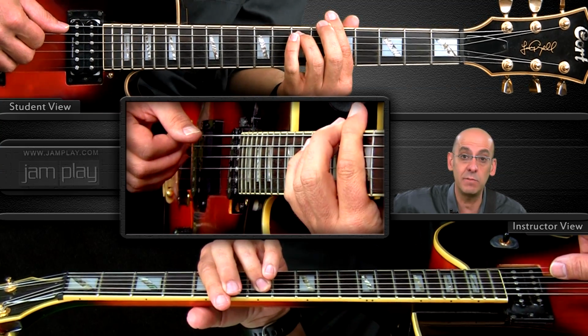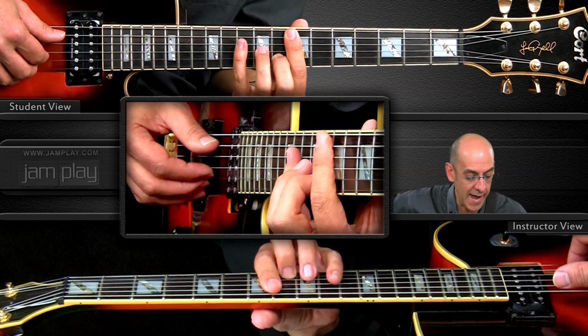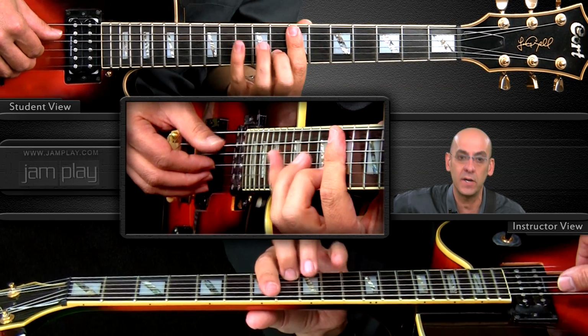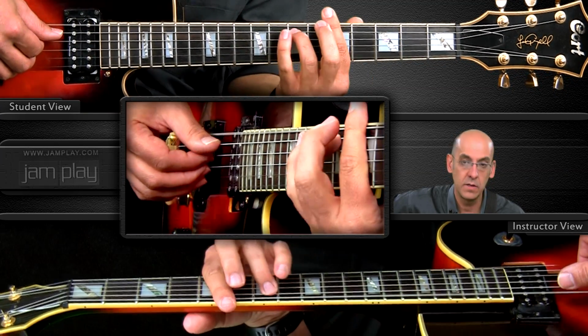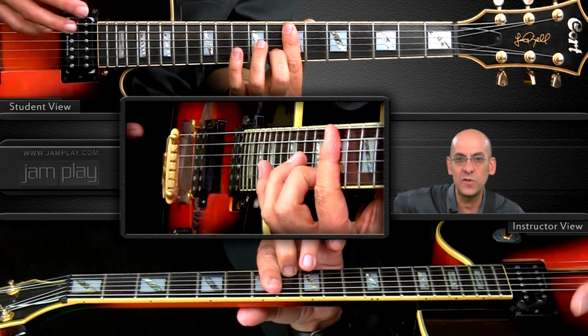And let's do a half step below E minor. Just for fun, let's do a half step below A minor, and a half step above E minor. They start to become these interesting little variations.